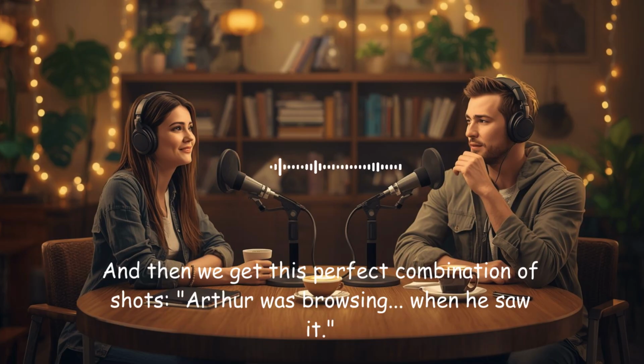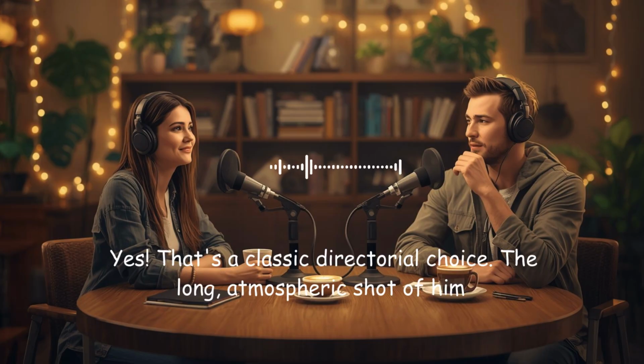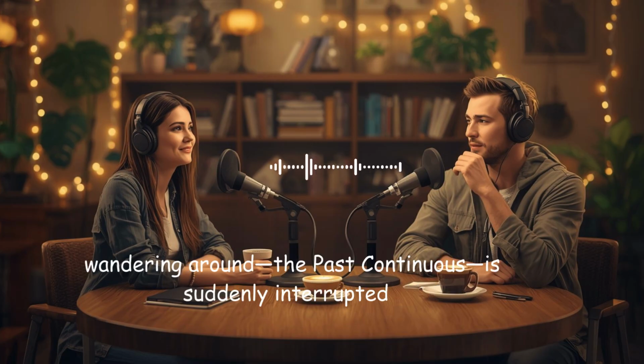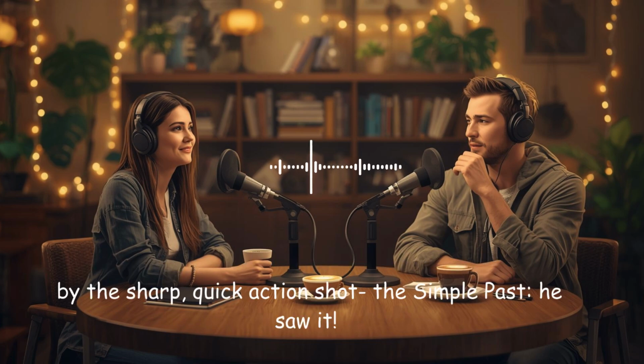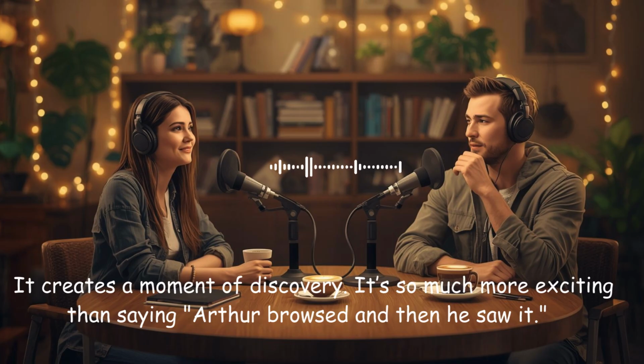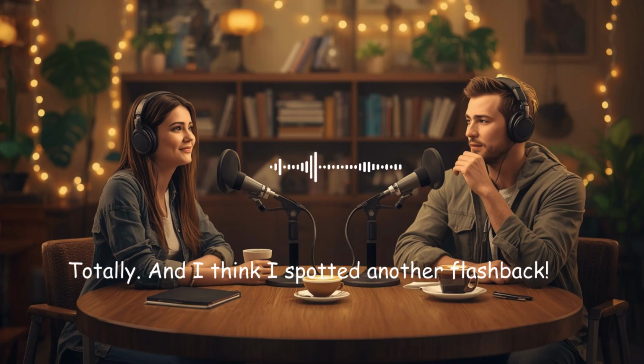And then we get this perfect combination of shots. "Arthur was browsing when he saw it." Yes, that's a classic directorial choice. The long atmospheric shot of him wandering around, the past continuous, is suddenly interrupted by the sharp, quick action shot, the simple past. "He saw it." It creates a moment of discovery. It's so much more exciting than saying "Arthur browsed and then he saw it."